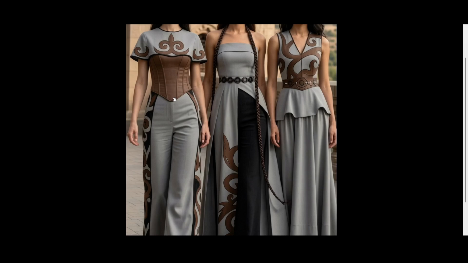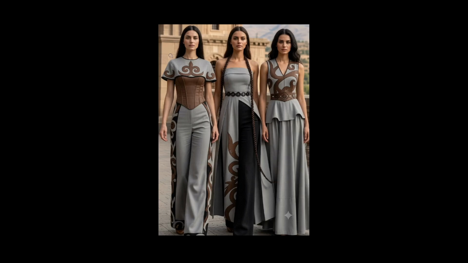So let's note the way these appliques were placed. Here they're placed right across the chest and the shoulders, on the sleeves.